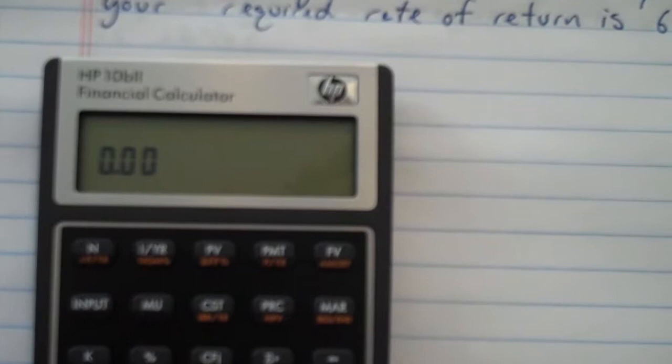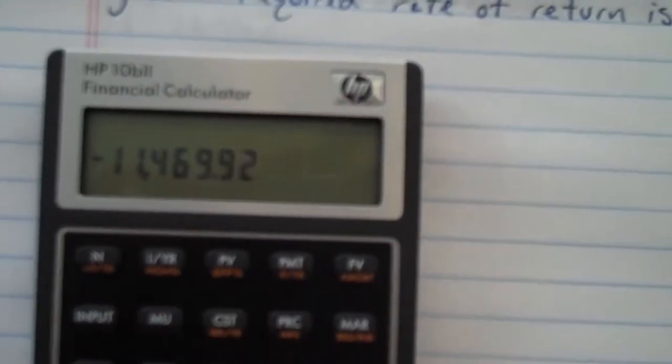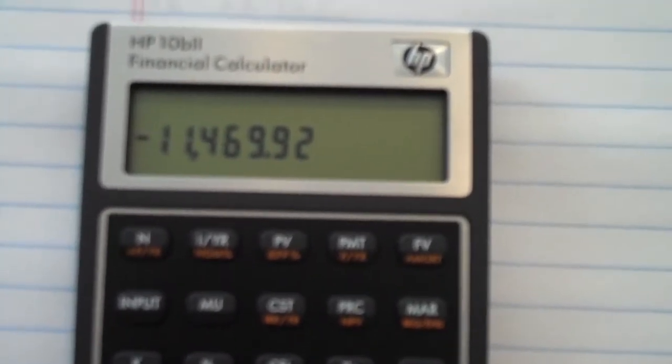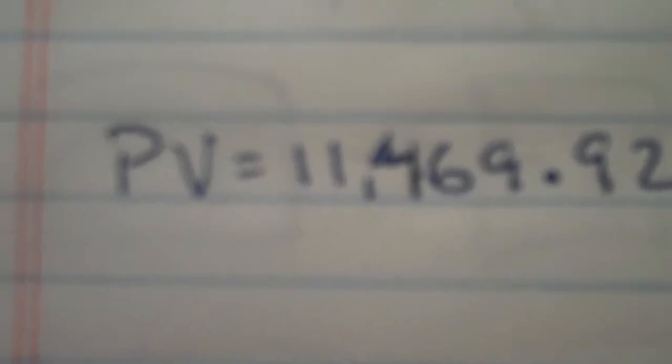Future value is 0. Skip present value because that's what we're solving for. The interest rate is 6%, so 6I over year. 20N because it's 20 years. And then we solve for the present value, which will give us $11,469.92, which is our present value.